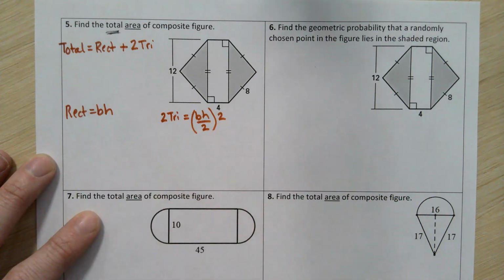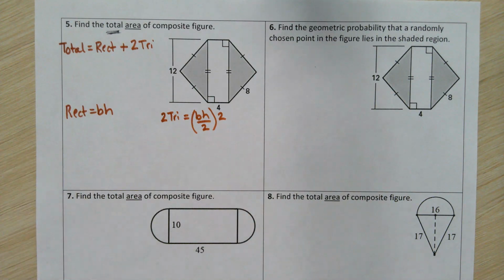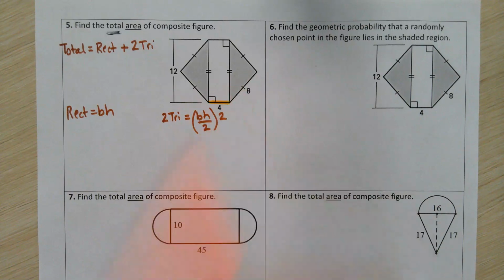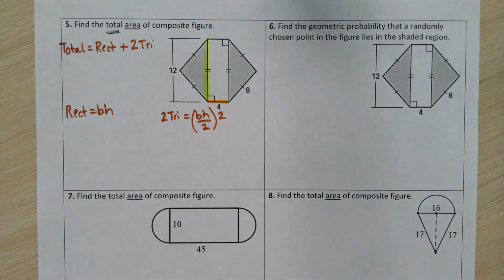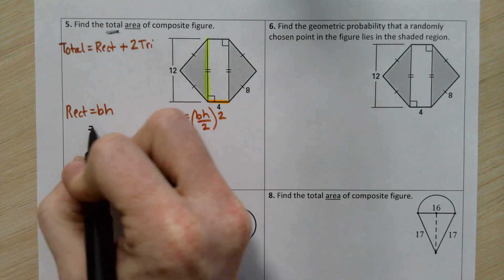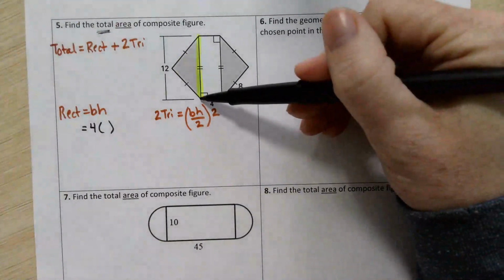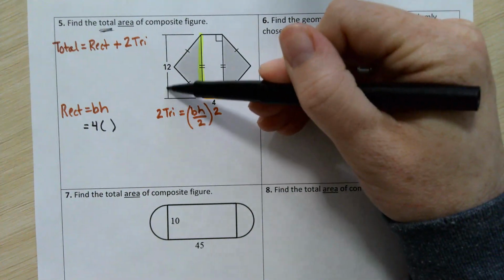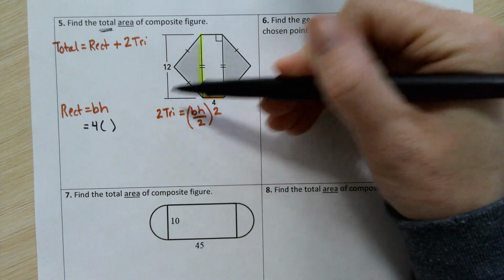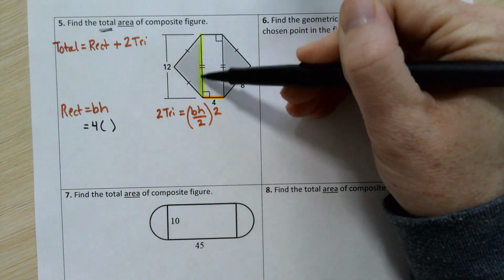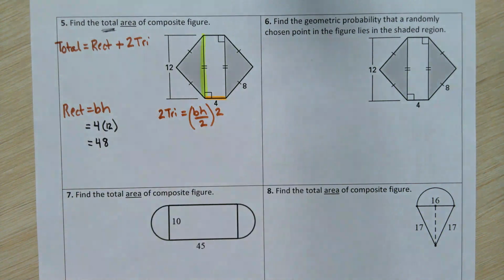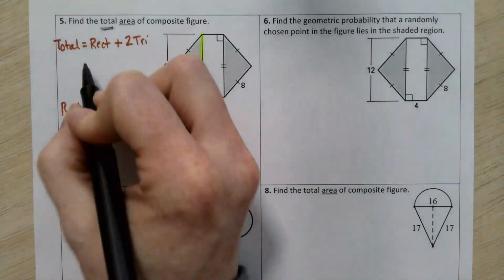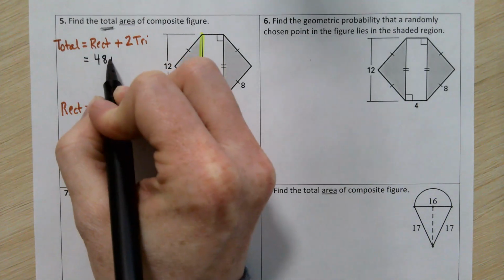So let's start with the rectangle and see what we can figure out. It looks like we have a side of the triangle here that is making a right angle with this side here. So those could act as our base and our height. So it looks like our base is going to be 4. And then if I'm thinking about this vertical distance, that's actually what this 12 out here is related to. So that vertical distance from top to bottom is going to be the height of that rectangle, which gives me a 48 as the area of the rectangle. And now I'm part of the way through finding that composite area.